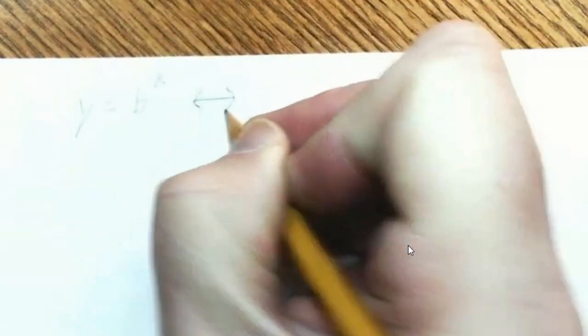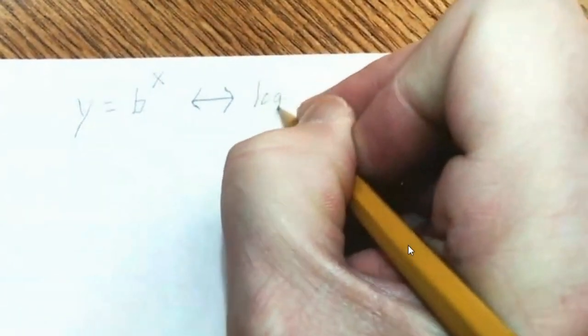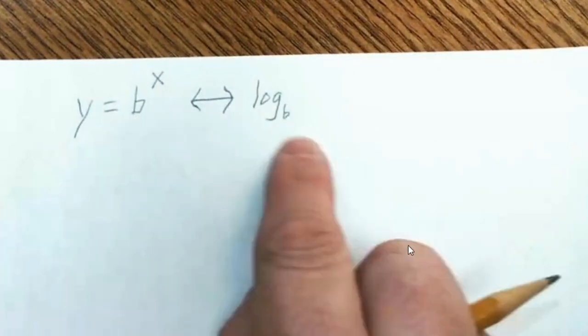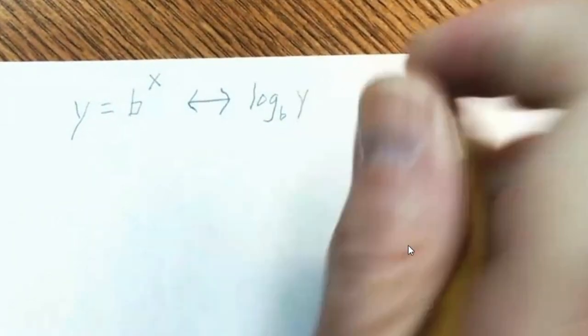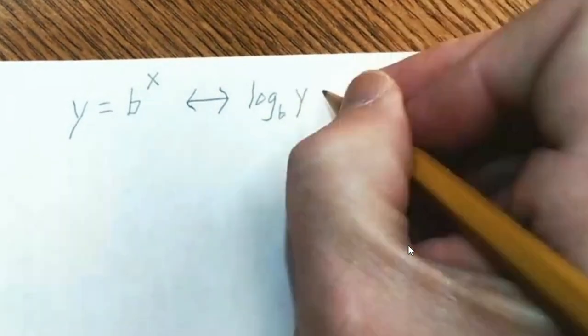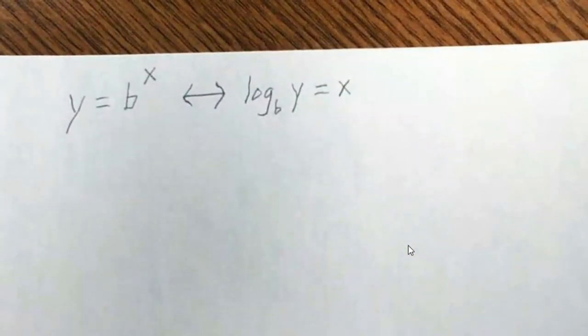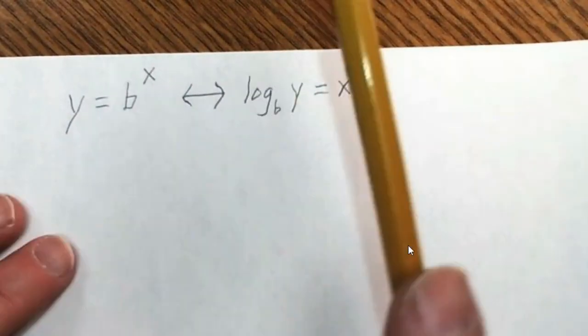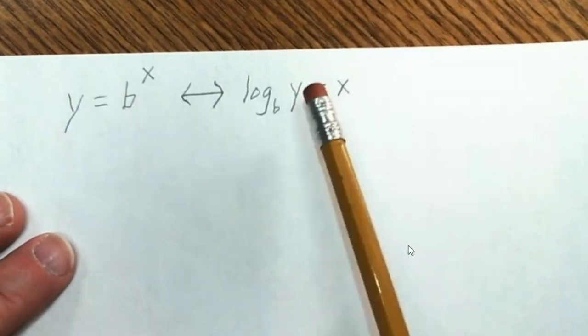We could rewrite this as an equivalent log equation as log base, the same base, whatever the base of the exponential equation would be the base of our logarithm. And our argument would go right here. Log base y would equal x. So this is equivalent. This is the exponential equation, and we can rewrite that as an equivalent log equation.